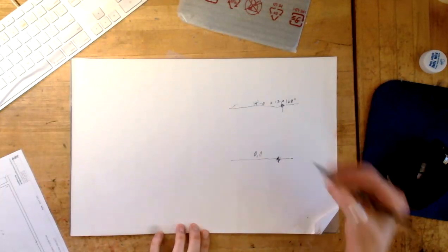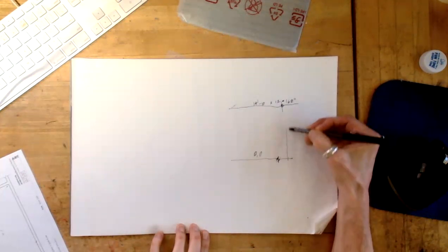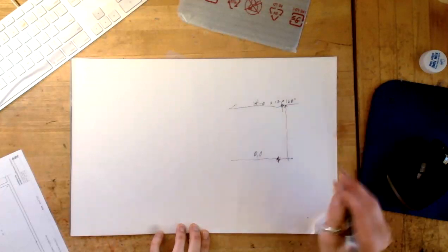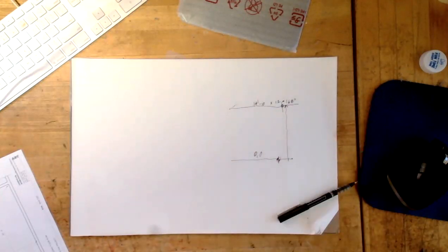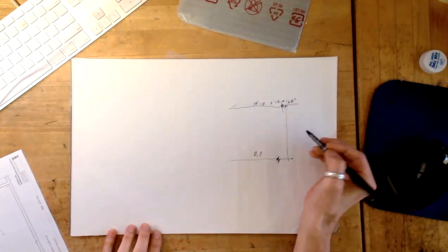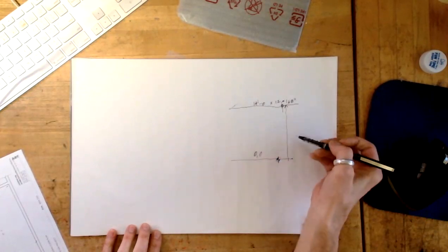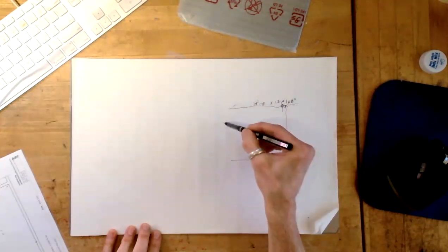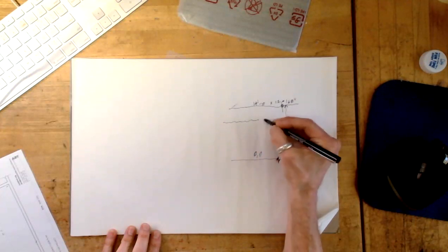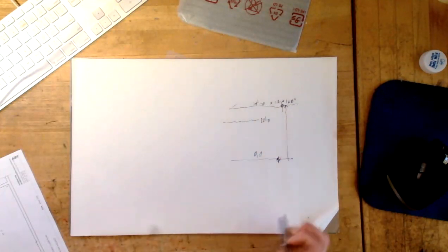So we have to climb vertically 168 inches. And because it's more than 12 feet, right? 12 feet is 144 inches. It's somewhere over here. We need a landing.